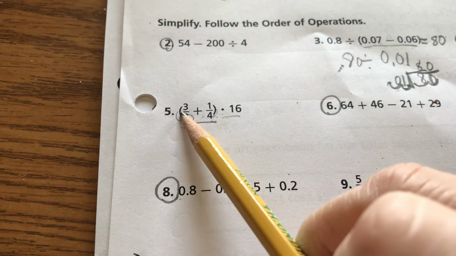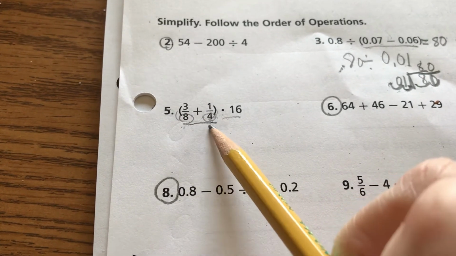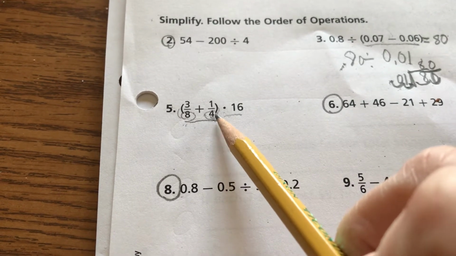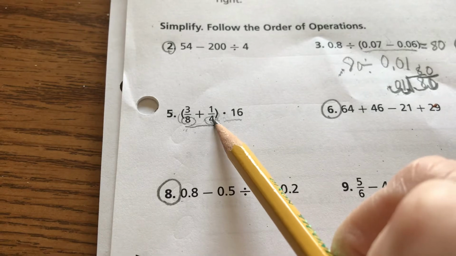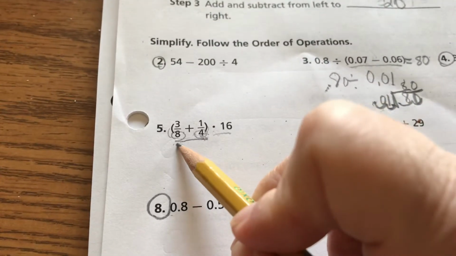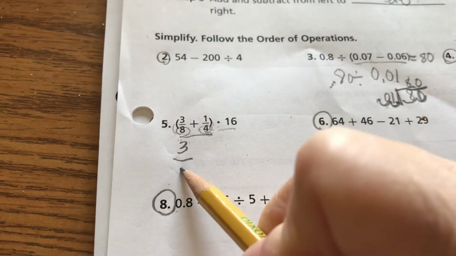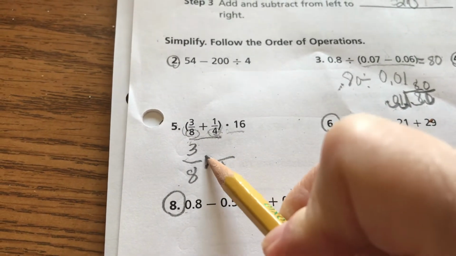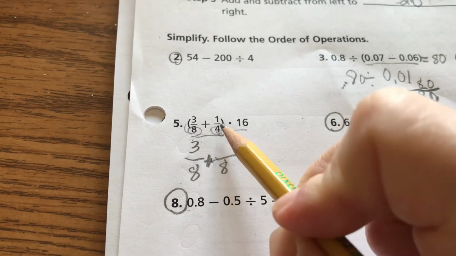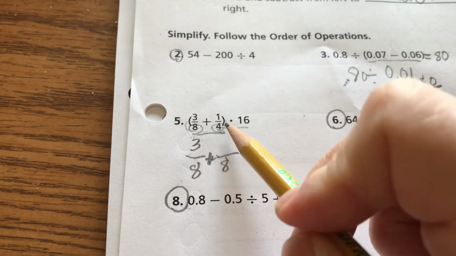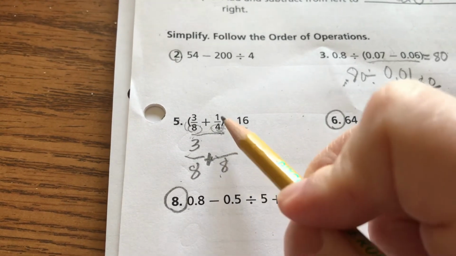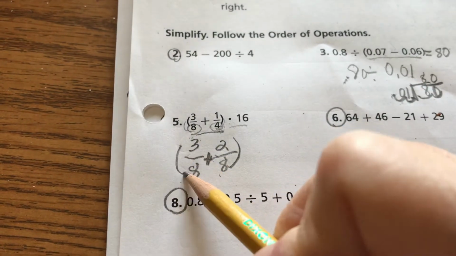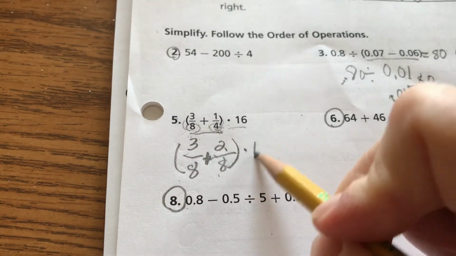But I notice that this one is 8 and this one is 4. My lowest common multiple, if I start counting by 4, 4, 8. Oh, this one is already in 8, so I'm going to keep it because 8 is my lowest common denominator. And 1/4 is how many eighths? Well, 4 times 2, 1 times 2, 2/8. So I'm going to take 3/8 plus 2/8 times 16.